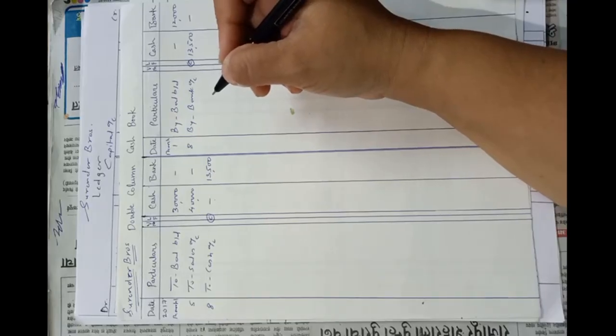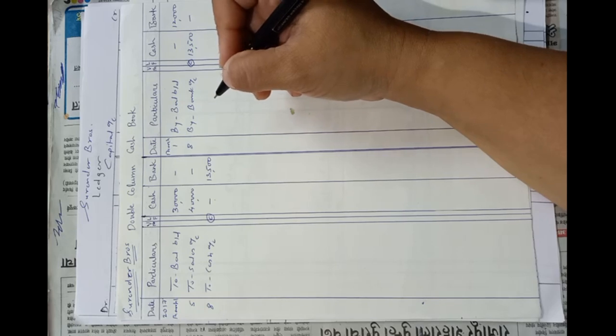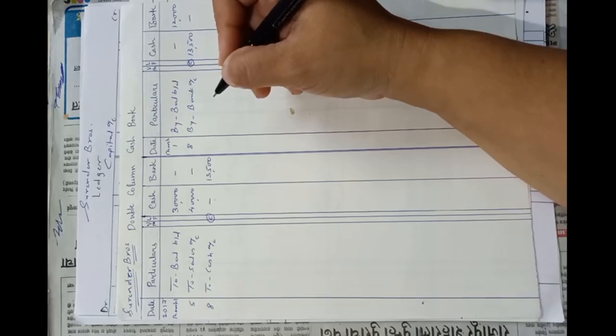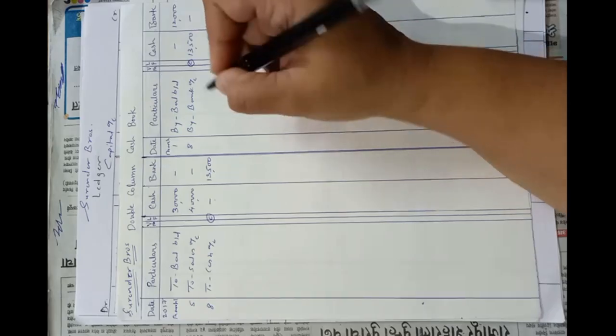Now again on 8th March, paid to Shalini Enterprises a check of rupees 15,700 in full and final settlement of account. It means Shalini Enterprises allowed us 300 rupees discount because we have purchased goods on 2nd March worth rupees 16,000 and now we are paying by check rupees 15,700 in full and final settlement of account. Okay, so I will pass the entry here.